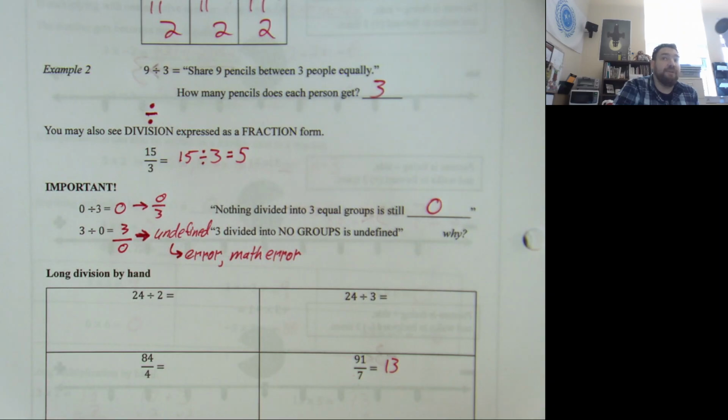But the reason it's telling you that you've got an error is because dividing by 0 is not a defined mathematical operation. That isn't a thing. And so that's what it spits out.